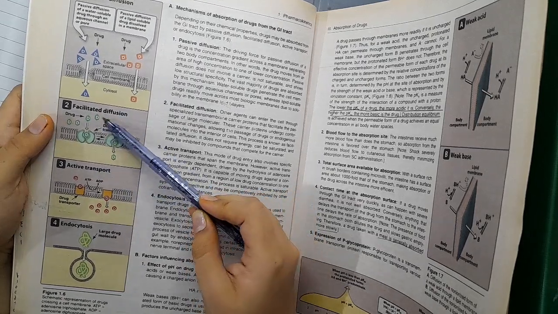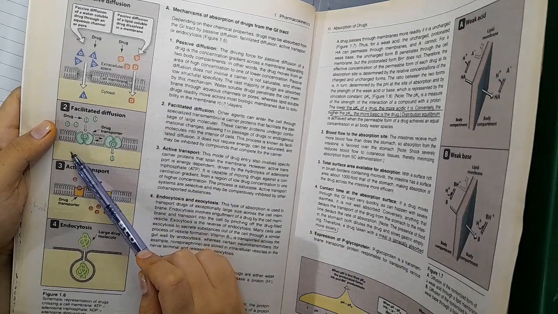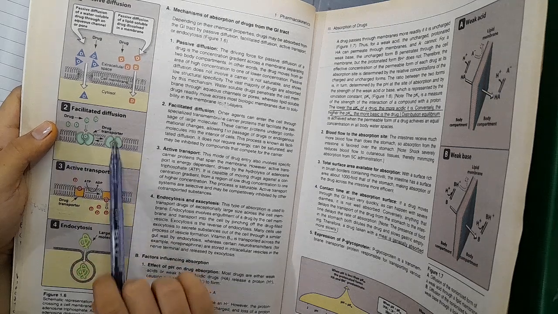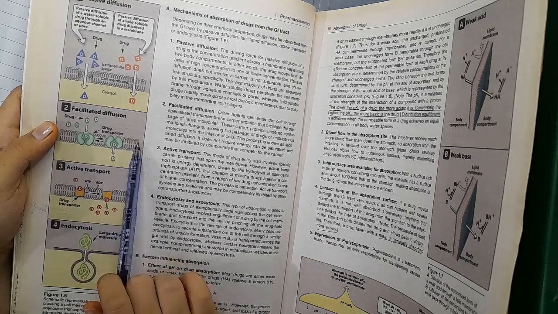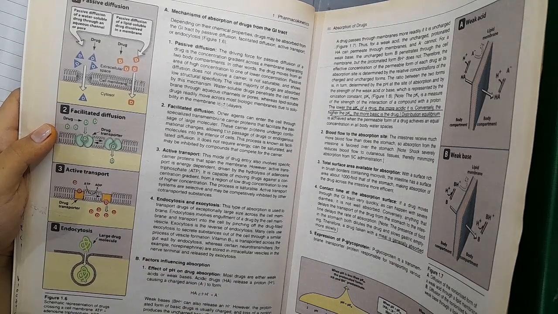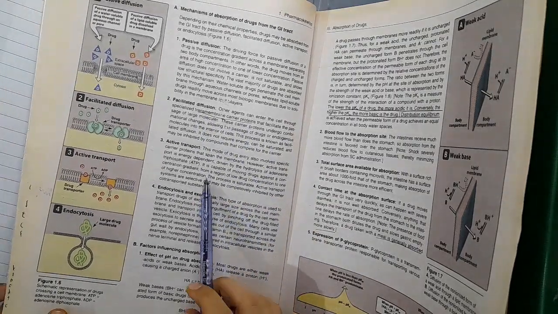It remains from a region of higher concentration to a region of lower concentration. But there are certain substances which cannot be transferred directly through the cell membrane. Why? Because they are not lipid soluble, and this cell membrane is made up of entirely lipids, so they need certain transporters which are known as transmembrane carrier proteins.